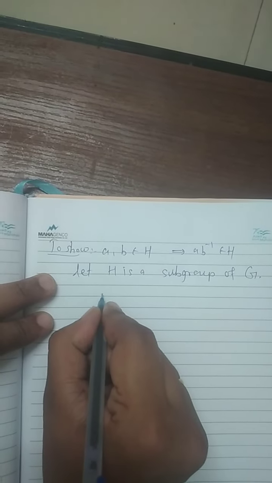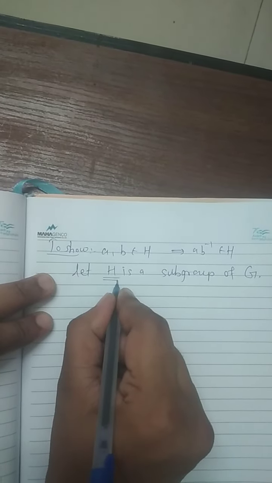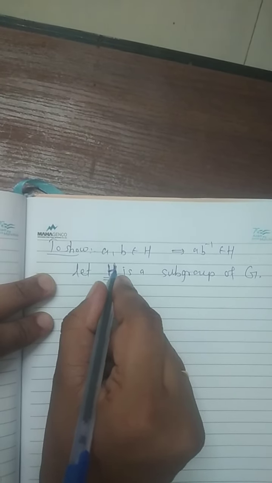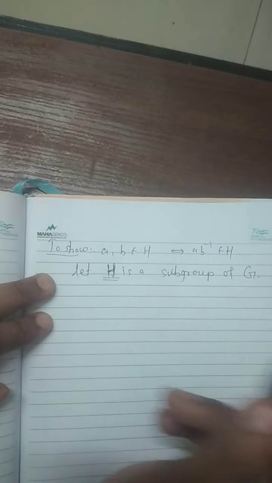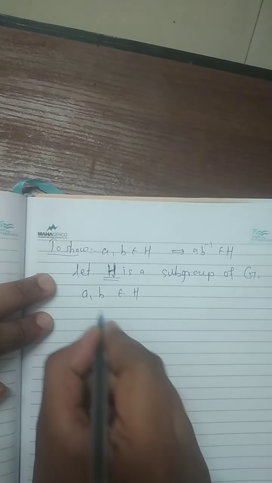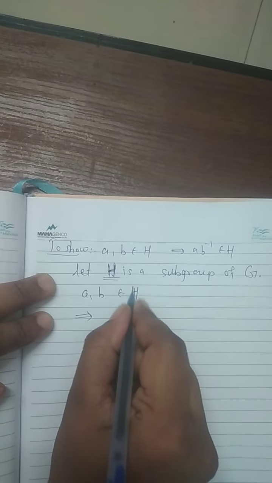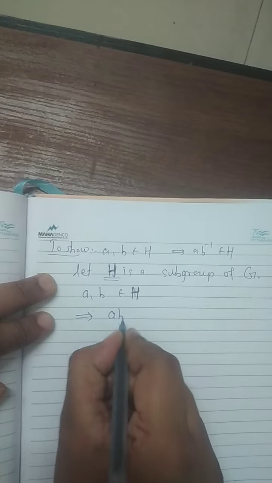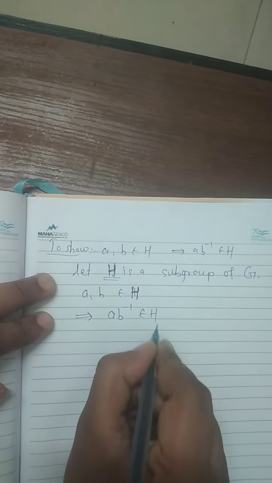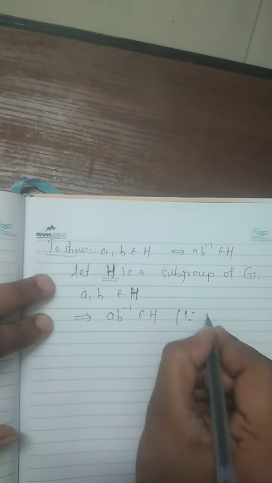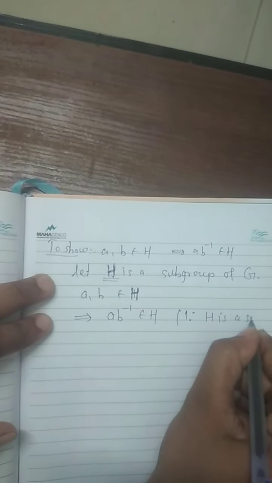Inverse belongs to H, identity belongs to H, and the closure property is satisfied by H. Of course, if we take two elements from H, obviously the inverse belongs to H, identity belongs to H, closure property is satisfied, so we can directly write ab inverse belongs to H, since they have given that H is a subgroup.